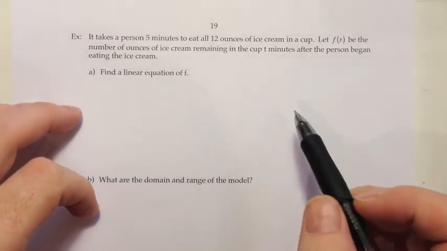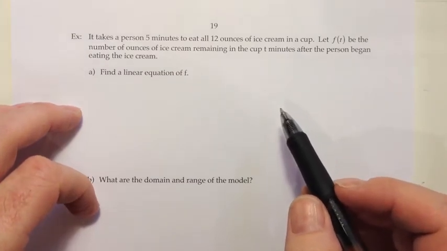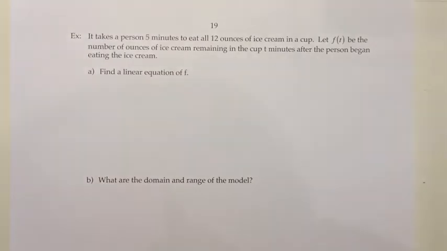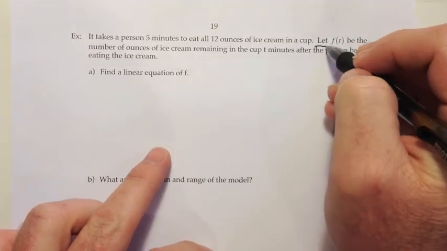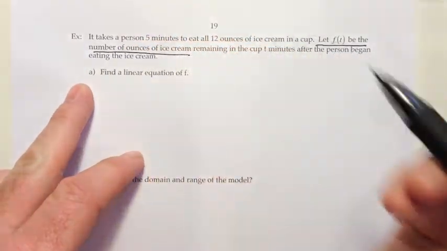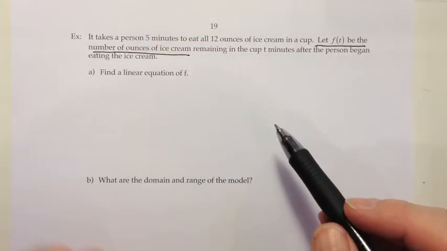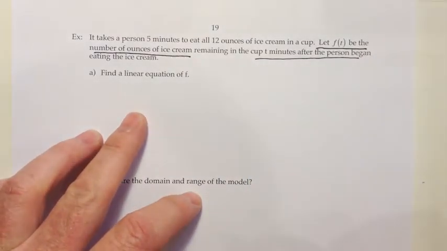So on the last problem we did, we kind of decided what our input and output would be and what variables were going to be and what t represented, all those sorts of things. By giving us this line right here, let f of t be the number of ounces of ice cream that are remaining, they're actually kind of setting up the variables, and they're saying that's t minutes after the person began eating the ice cream.